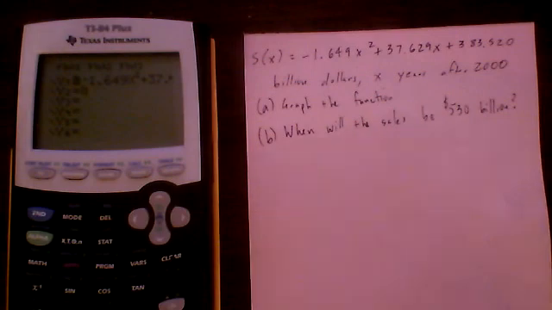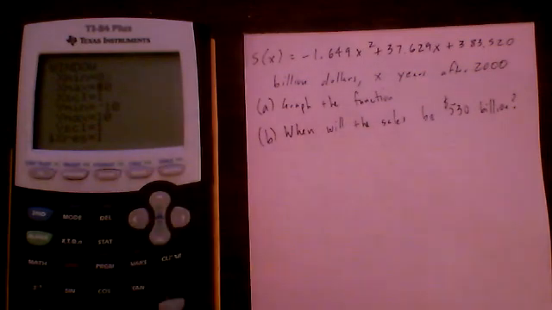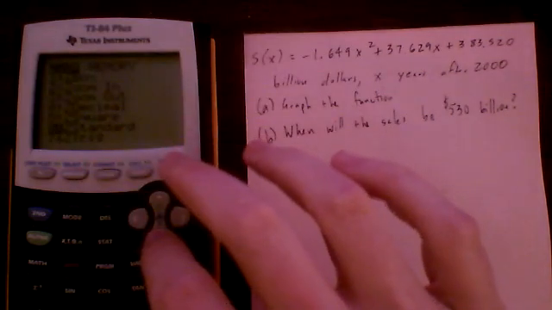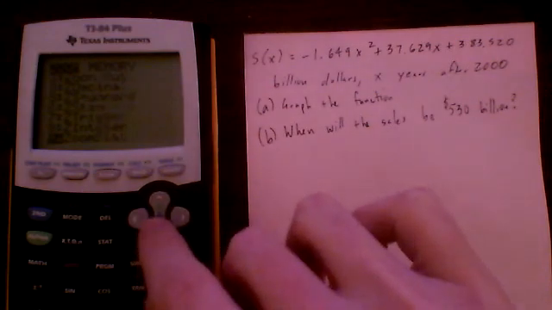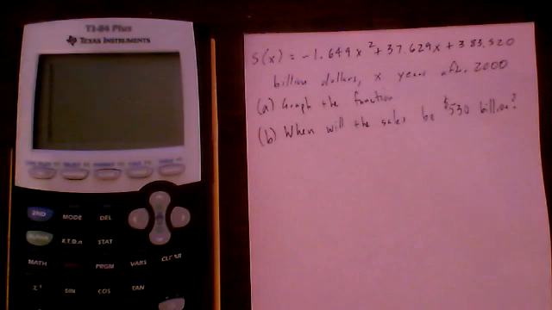So it says X years after 2000. It's 2021 right now. So I'm just going to set the window from 0 to 21 here for my X min and X max. And then I'm just going to choose zoom fit, so that the calculator will choose Y's that are appropriate with the X values that I gave it. Okay, and that should give me a good picture for what's going on.